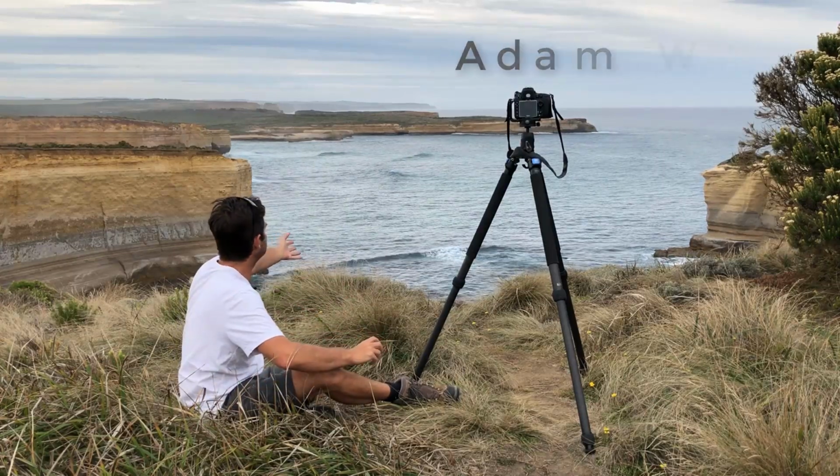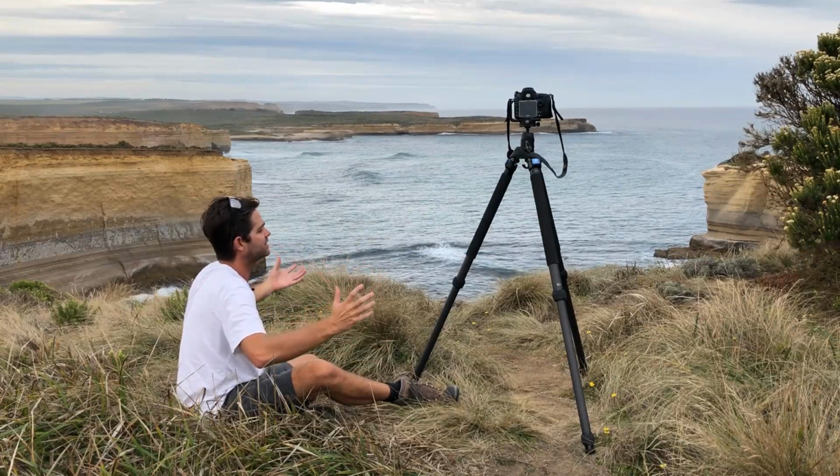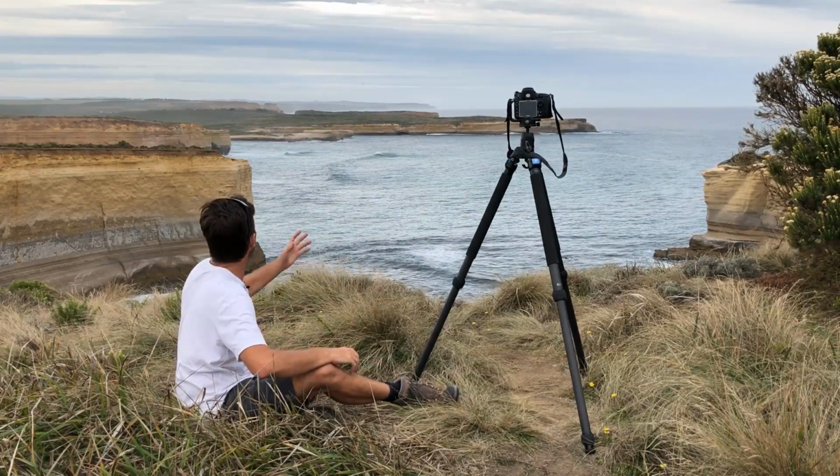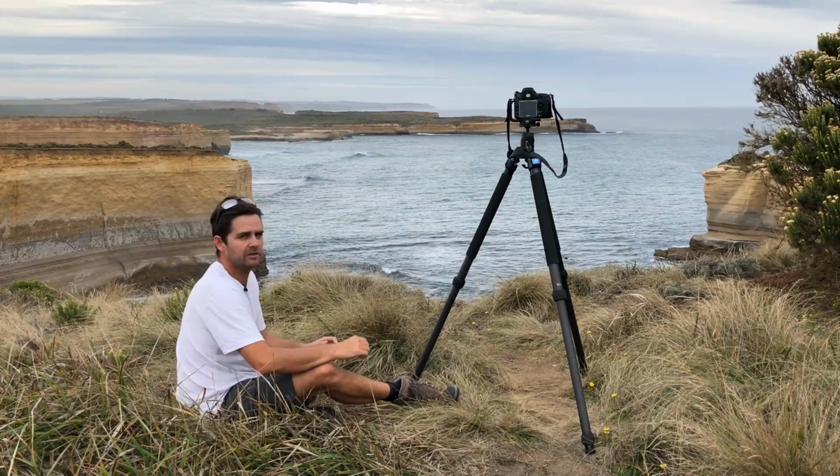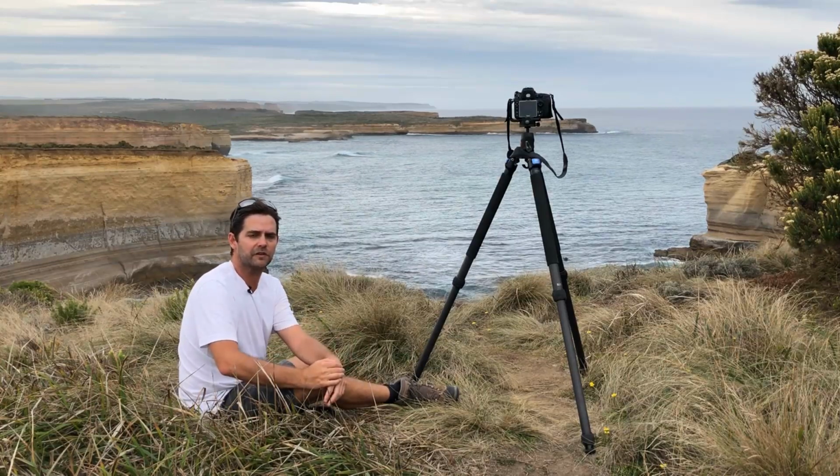I'm just here on the Great Ocean Road enjoying this spectacular landscape. Hopefully it doesn't rain, we've got some dramatic clouds out there. Absolutely beautiful for landscape photography.